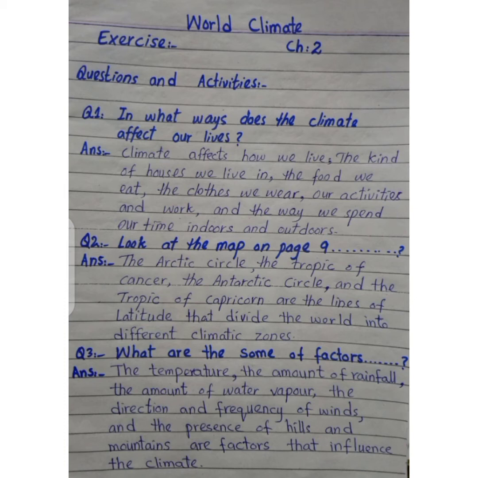Question number 2. Look at the map on page 9 and note the lines of latitude which divide the world into climatic regions. Answer. The Arctic Circle, the Tropic of Cancer, the Antarctic Circle, and the Tropic of Capricorn are the lines of latitude that divide the world into different climatic zones.